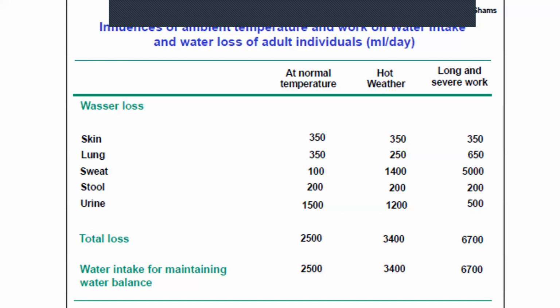All you need to know is that hot weather lowers the amount of water lost in the lungs, but it increases the amount of water lost as sweat, okay? So as compensation, the amount of water lost in urine goes down. But the total water loss has increased, and so we need to drink more water to compensate.